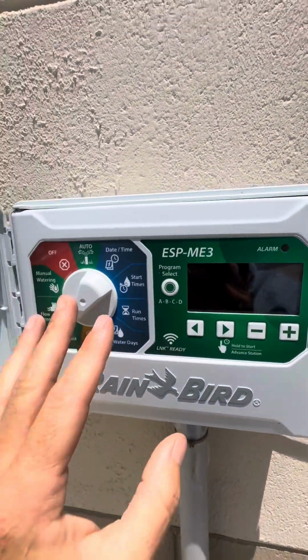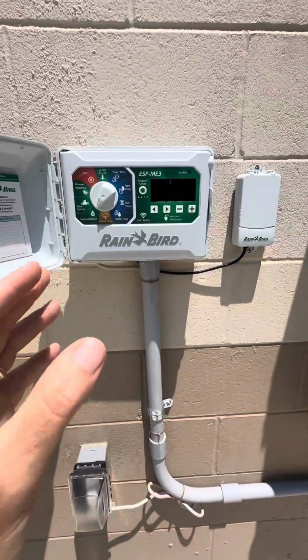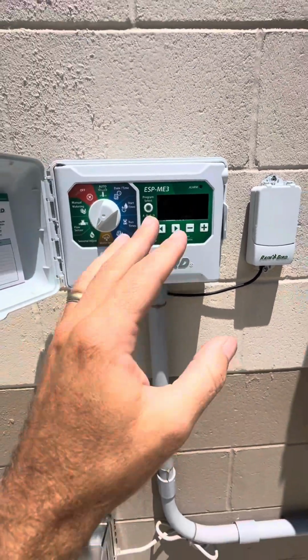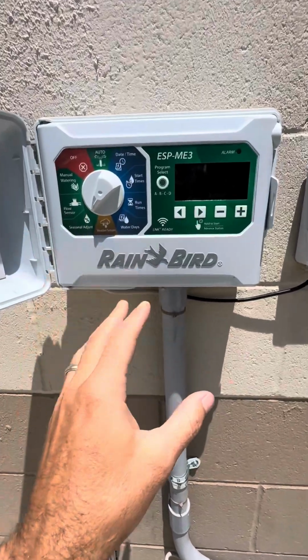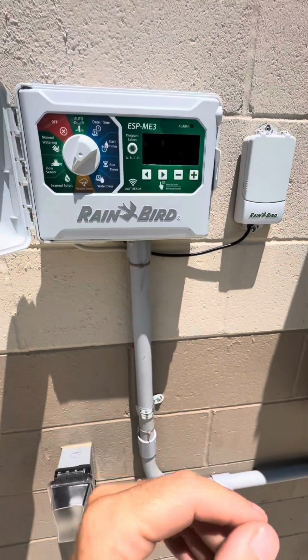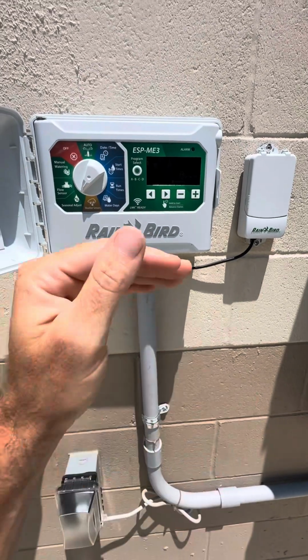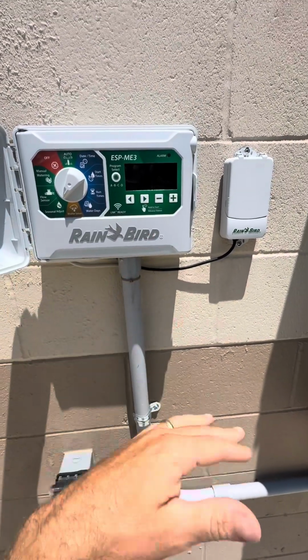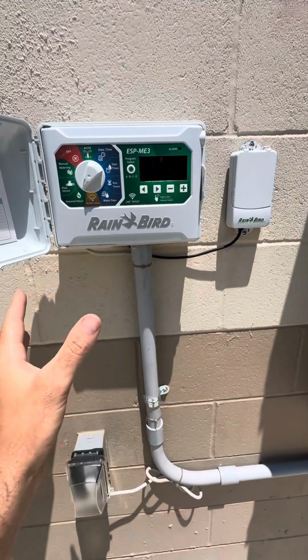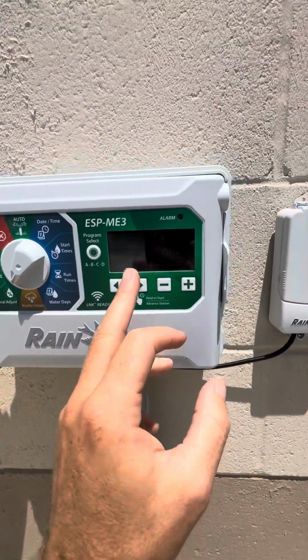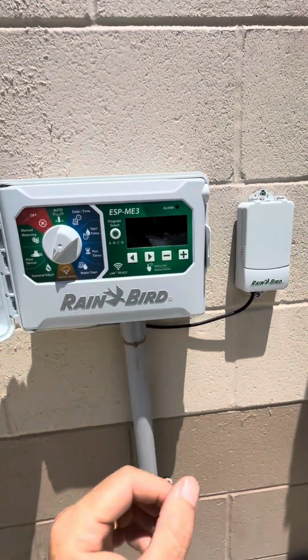Now, your seasonal adjustment percentage is a great thing. You always want it on 100 to run its normal setup. But in the winter, if you want to, let's say, turn all the zones down from 15 minutes to 10 minutes because it's getting colder, but we don't need that much water, you can go to seasonal adjustment and you can put it at, let's say, 50%, right?